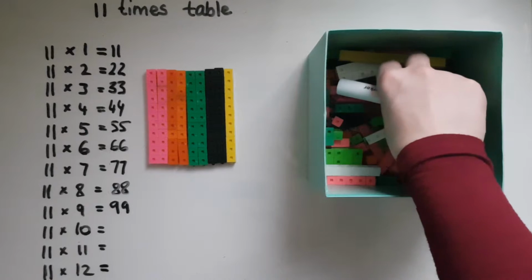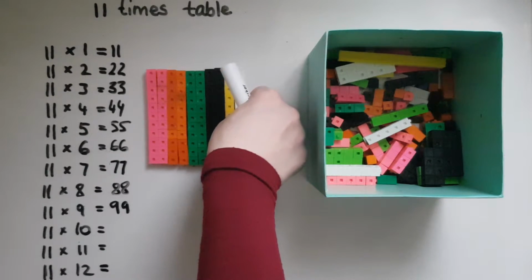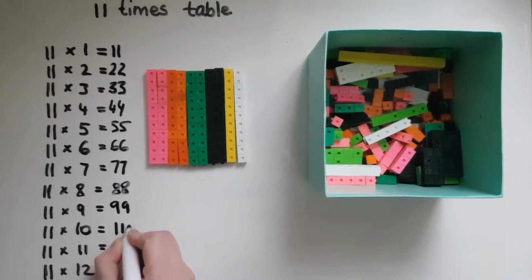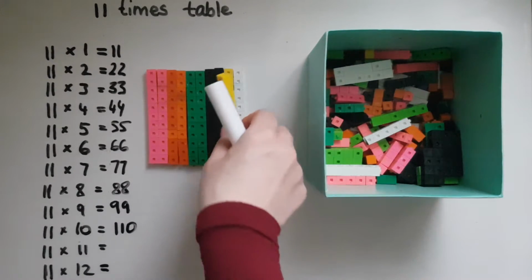And 11 times 10, which is 110. 11 times 11.